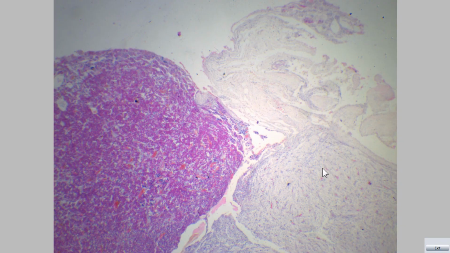Because of its dual origin, this gland is composed of two glands: posterior neurohypophysis and anterior adenohypophysis.